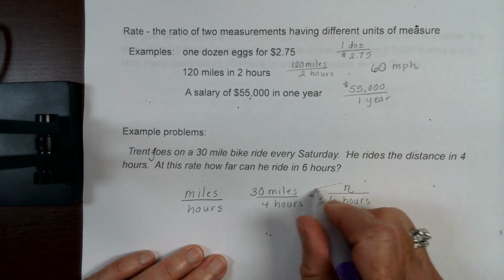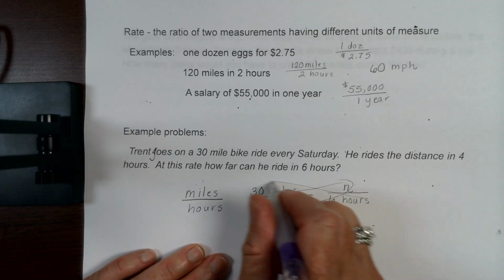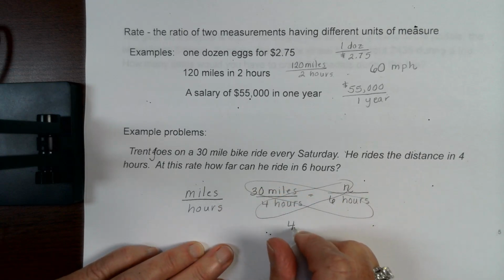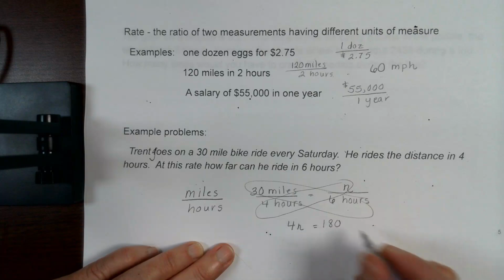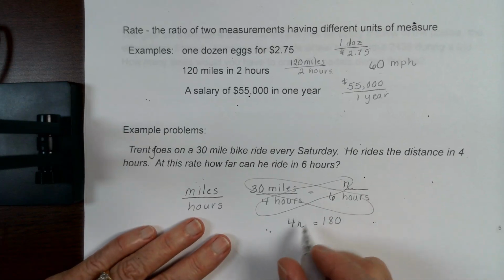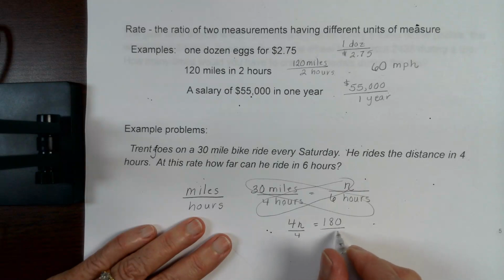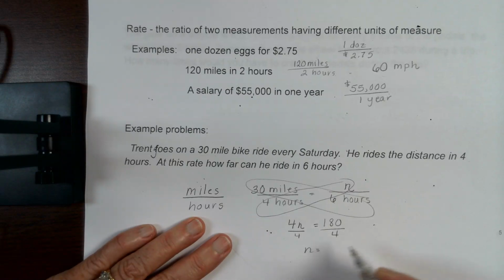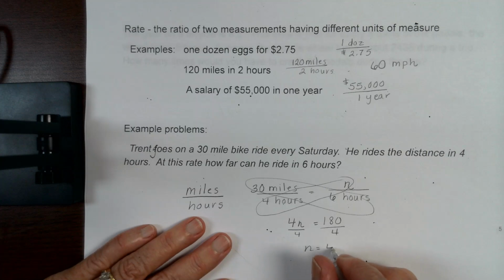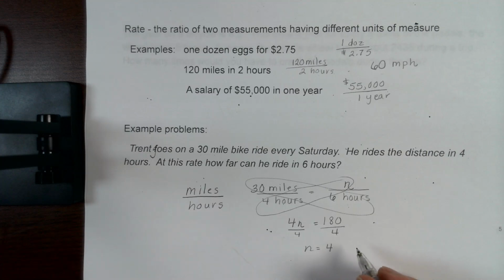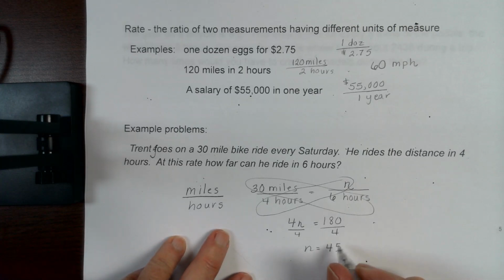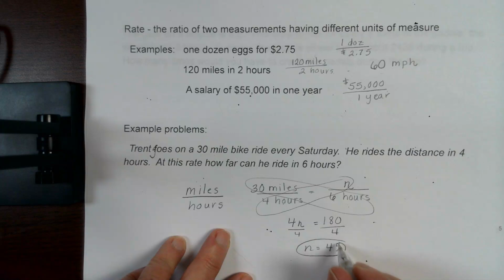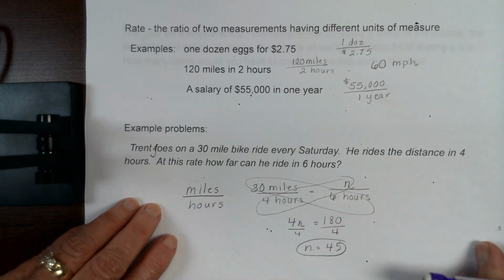So just like I did before, I'm going to cross product. So I have 4n is equal to 180, and then I'm going to divide both sides by 4. 4 times 45, okay? So if I divide 180 by 4, I get 45. So he can travel 45 miles in 6 hours.